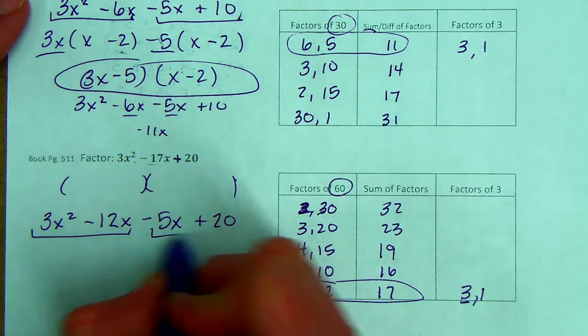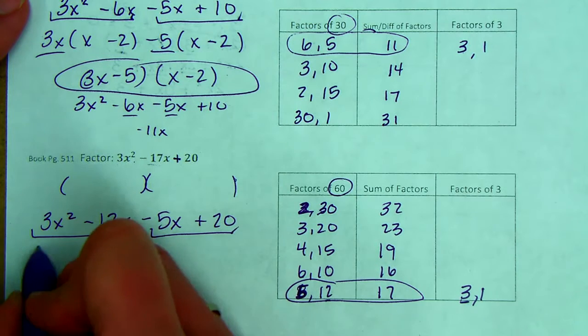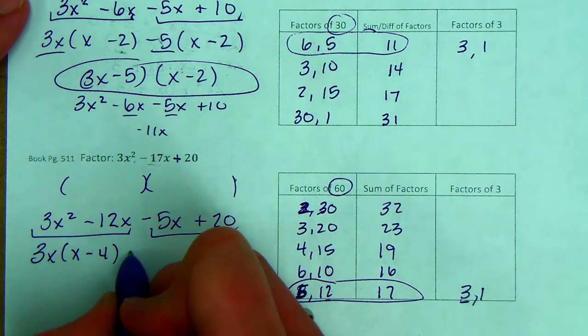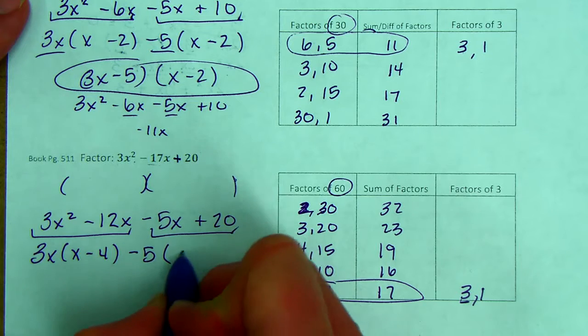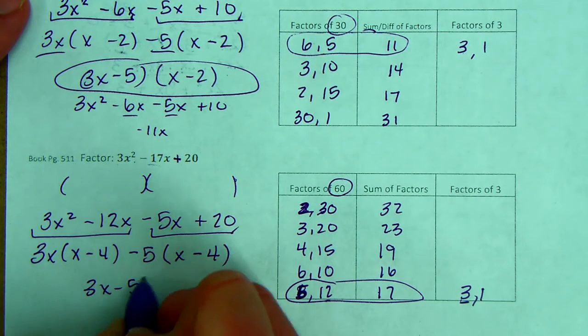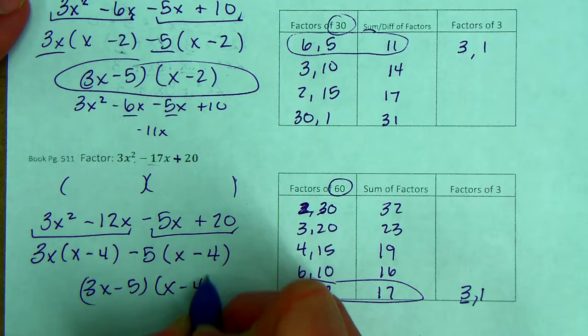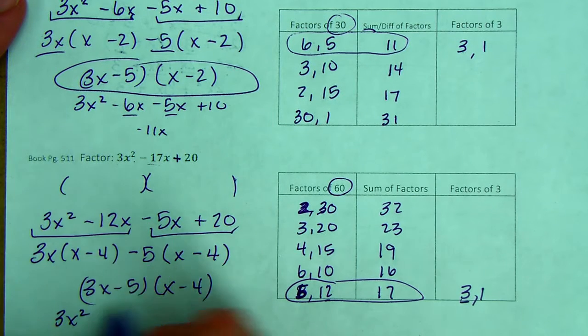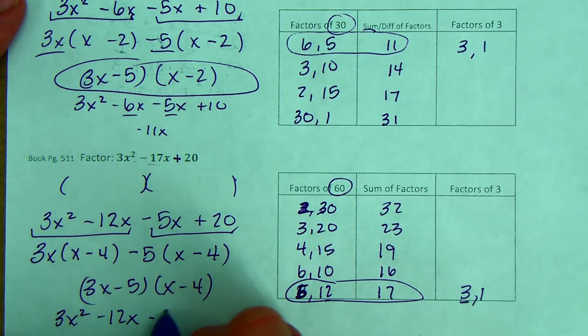We can take out a negative 5 because I want x minus 4, and I get 3x minus 5 times x minus 4. Double check my answer. 3x squared minus 12x minus 5x plus 20, and that gives me negative 17x, and we are golden.